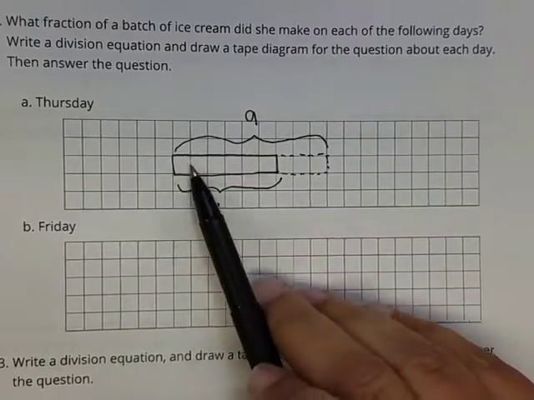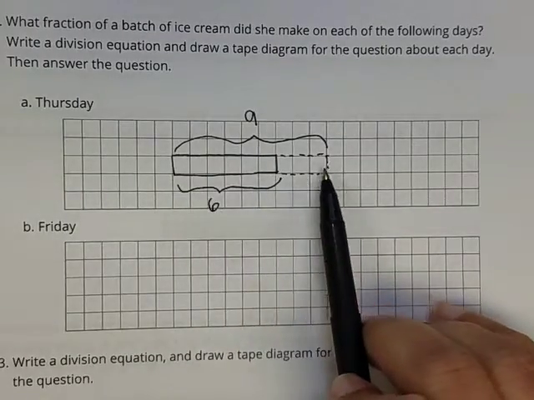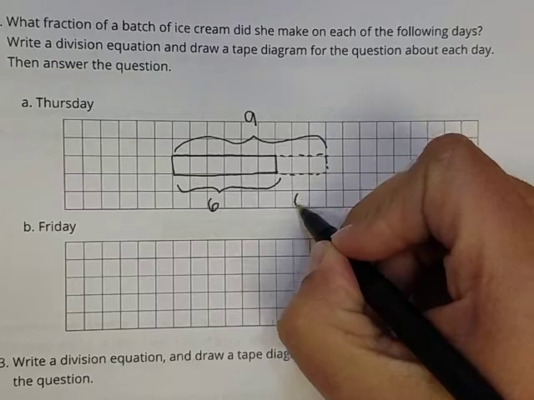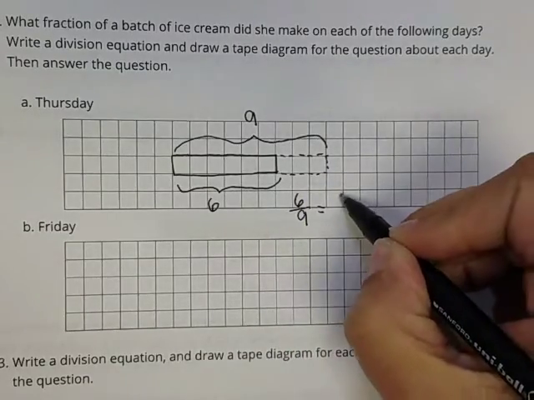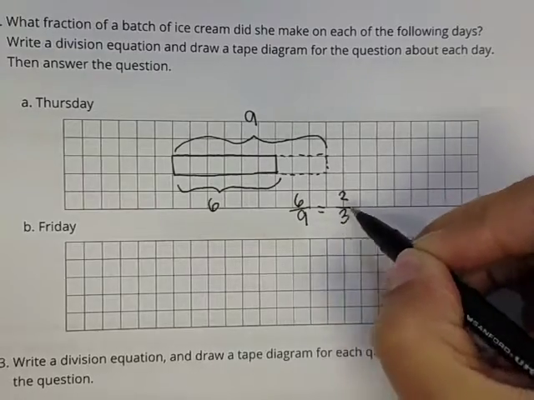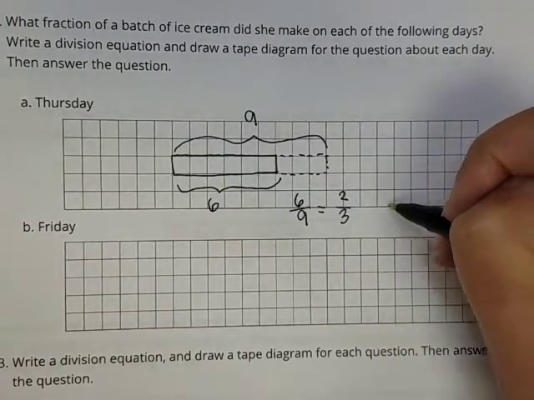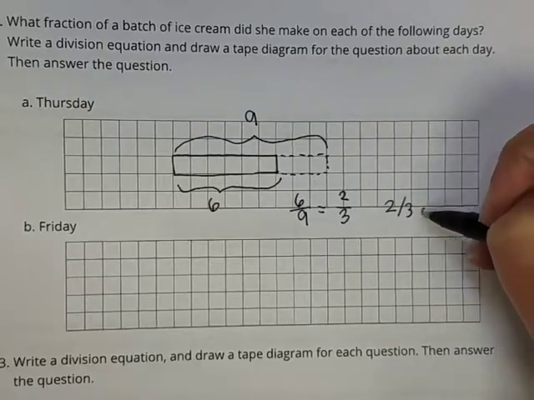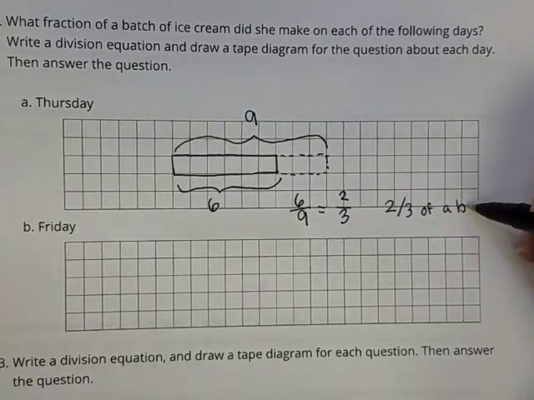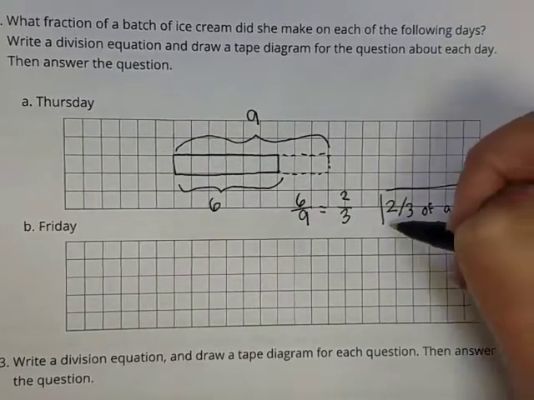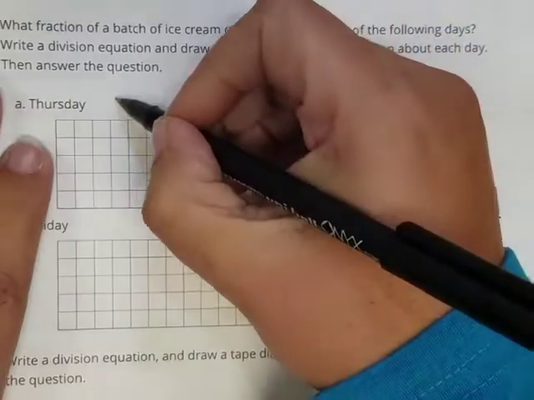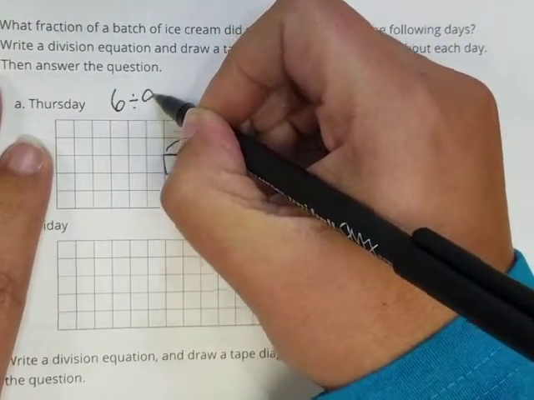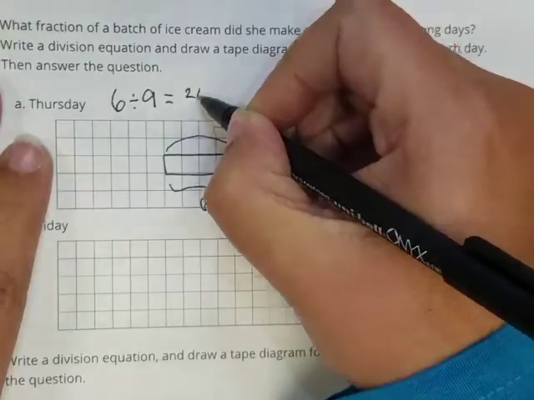So we really have 6 out of 9, and 6 out of 9 can be reduced to 2 out of 3. So therefore, I have 2/3 of a batch. And the division problem for this would be 6 divided by 9 equals 2/3.